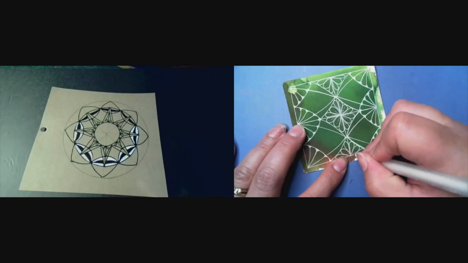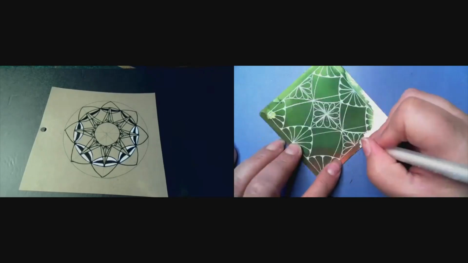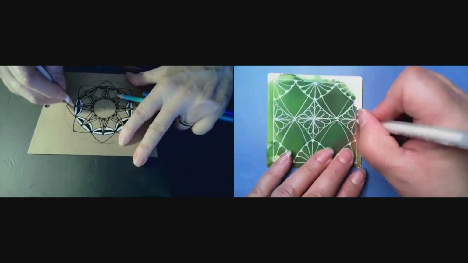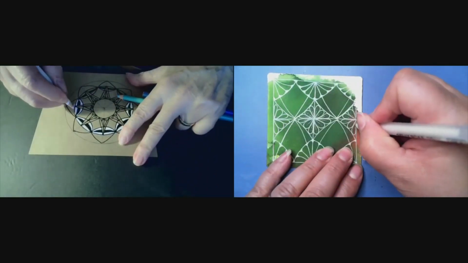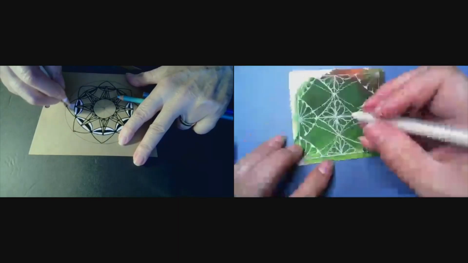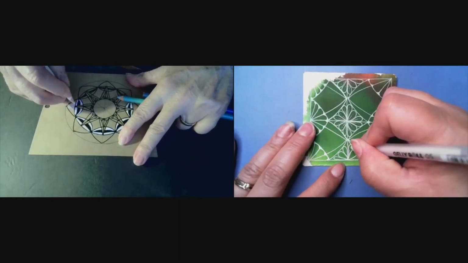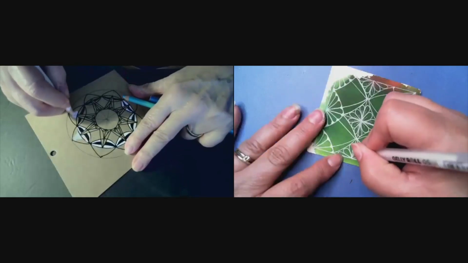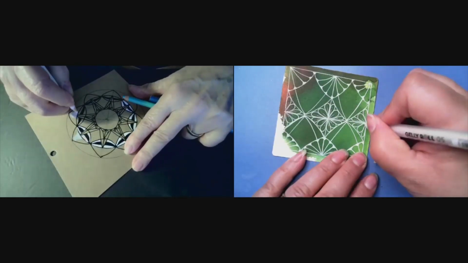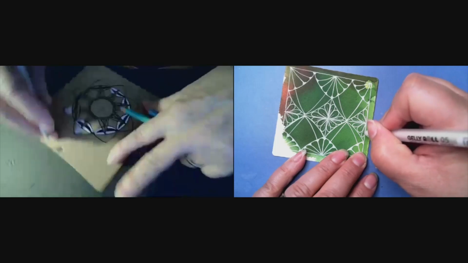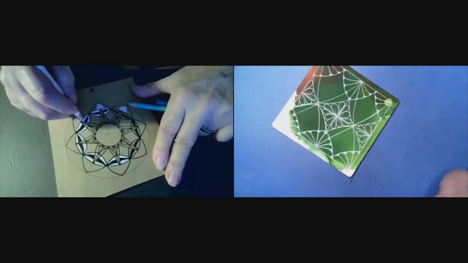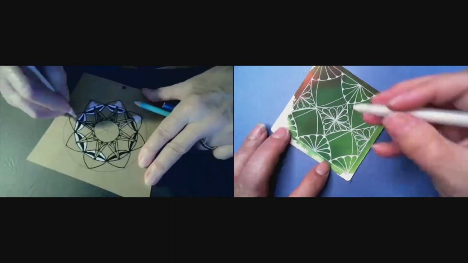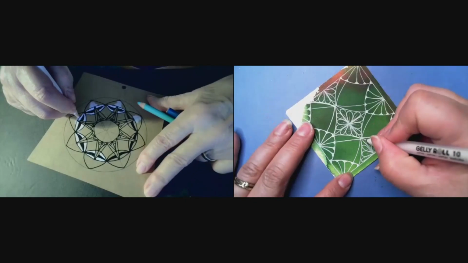It's fading on the side. I'm debating if I want to fill in, but I think I might fill those in behind these. That's kind of neat. I'm trying to finish half of this. Oh gosh, we're getting close. I started going in the wrong direction.